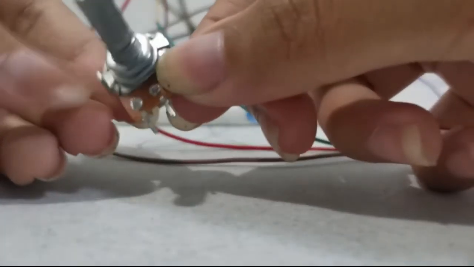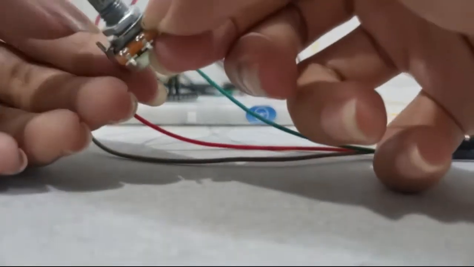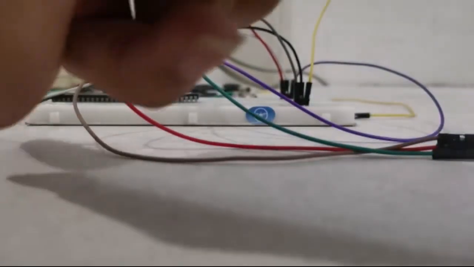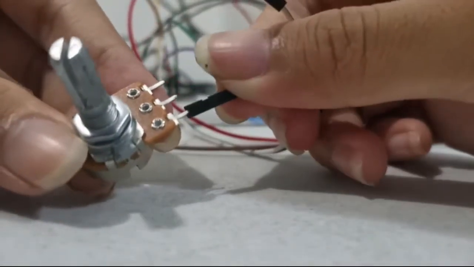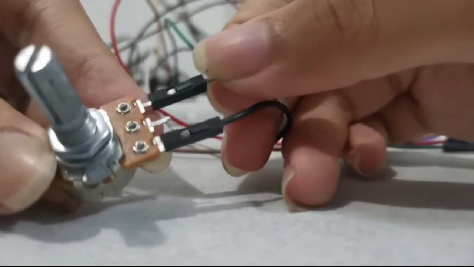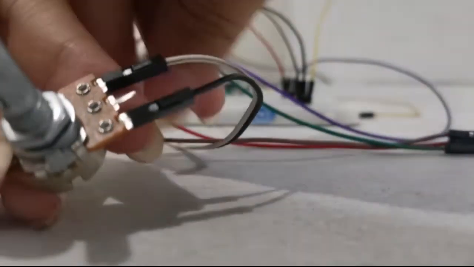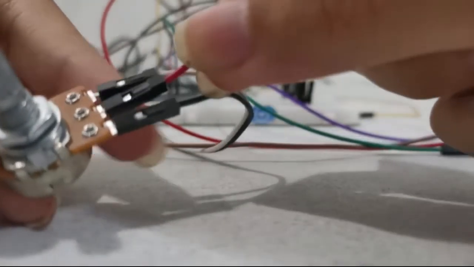The negative reference would be the one with the metal thing protruding here. So the black portion connects here, the white portion connects here, and the input would be, of course, by red from RA2 to here.